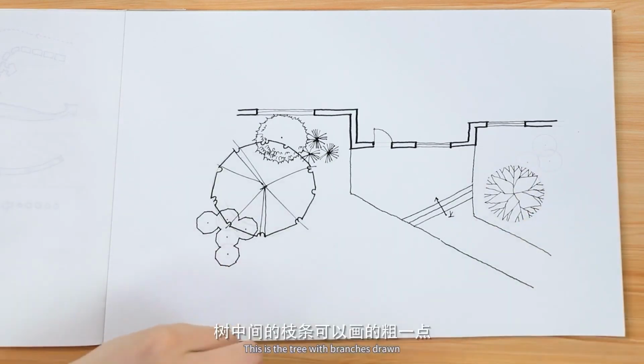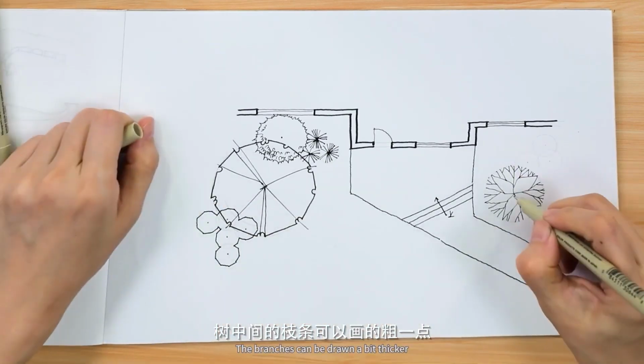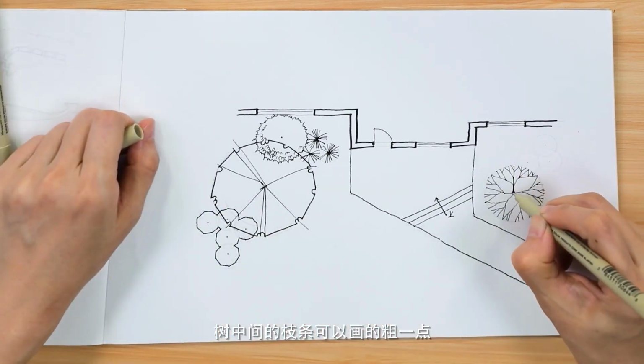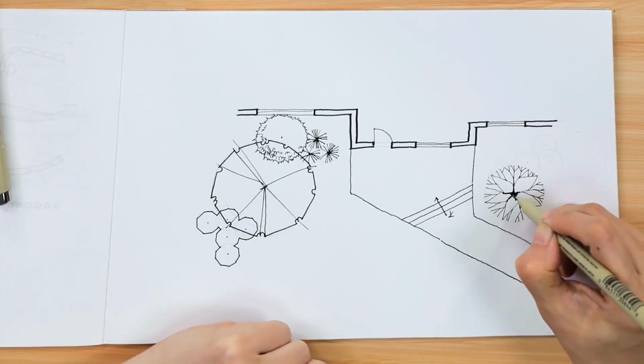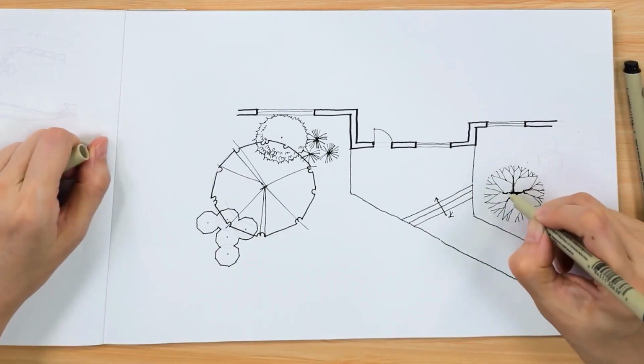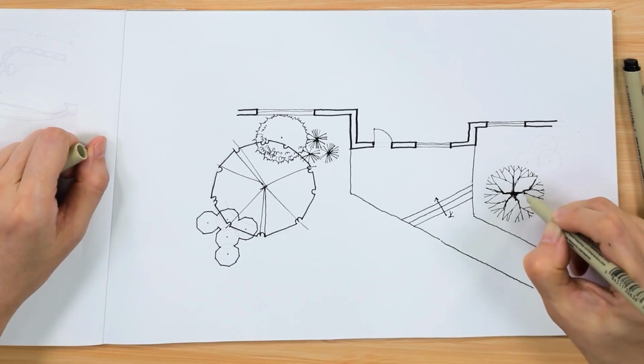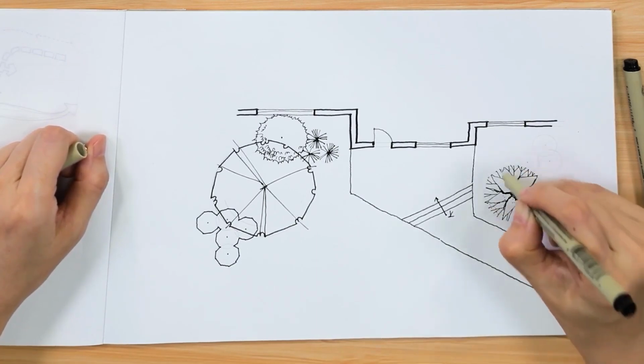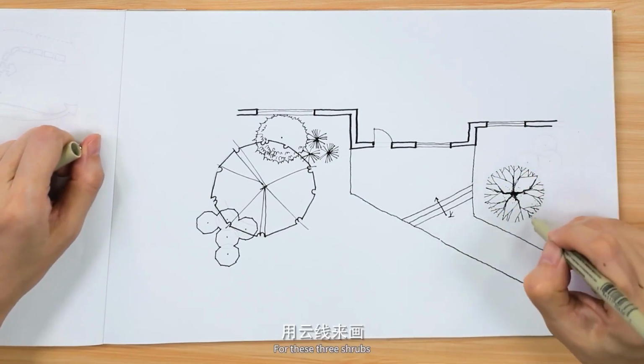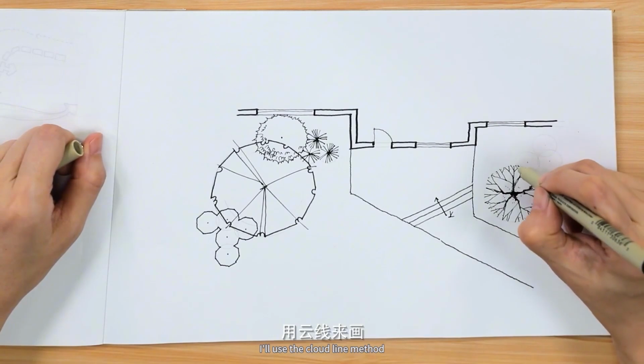This is the tree with branches drawn. The branches can be drawn a bit thicker. For these 3 shrubs, I'll use the cloud line method.